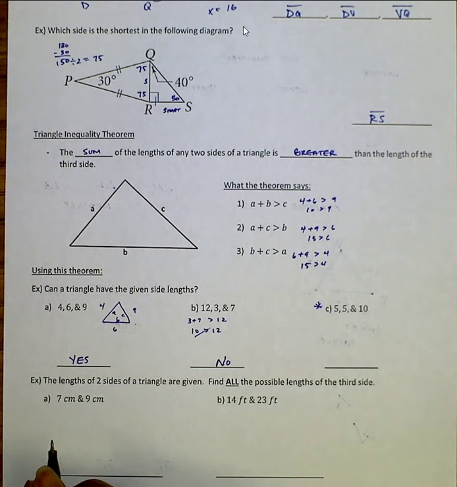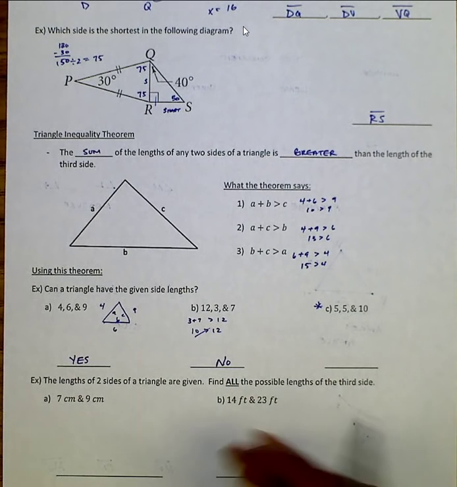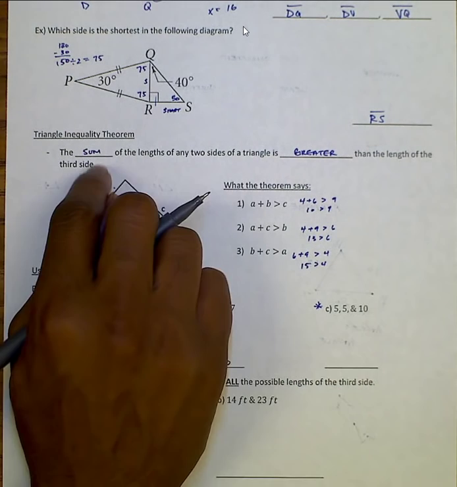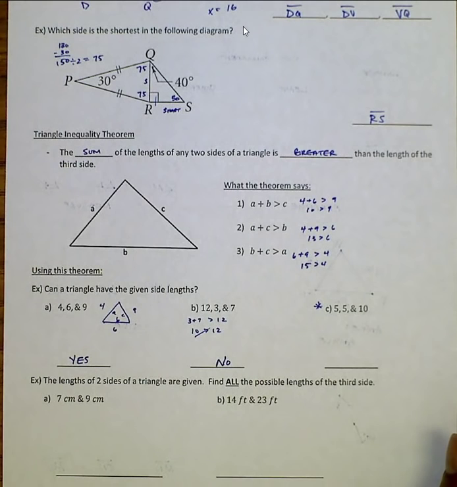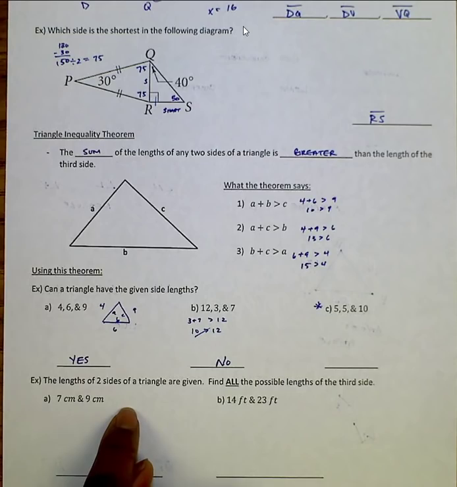All right. Finally, it says the lengths of two sides of triangles are given. Find all possible lengths for the third side. All right. So when it says all possible lengths, it's not asking for one number, so we're not getting an equation. This is actually an inequality that they're asking for. And we're going to take this triangle inequality theorem into consideration as we find these sides. So we have to think of the two possibilities. We have to think, okay, what is the largest number that this can be? And what is the smallest number that this can be? And this is how we look at it.